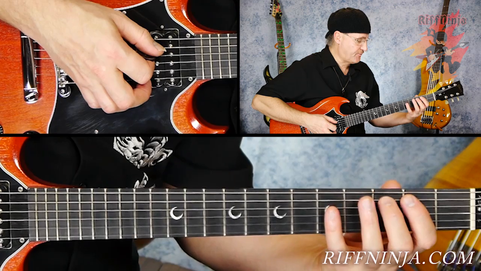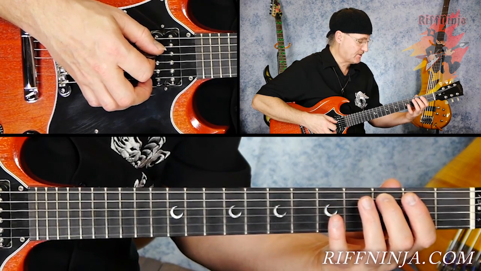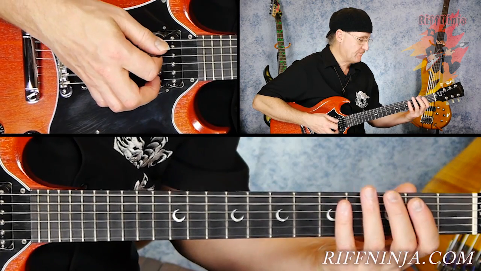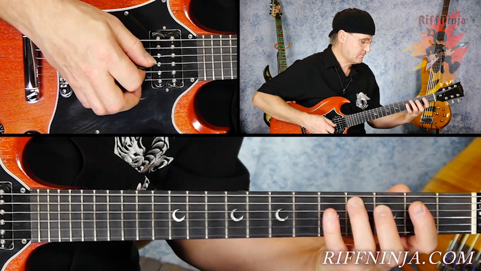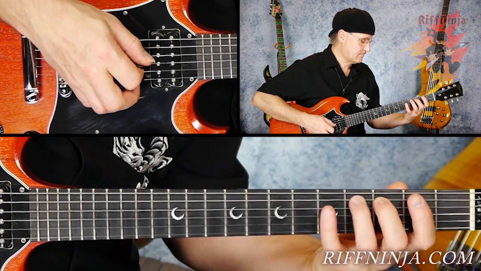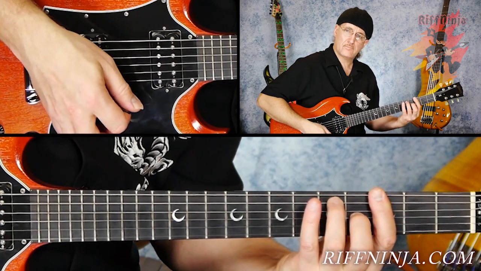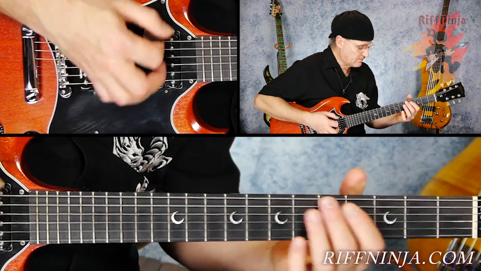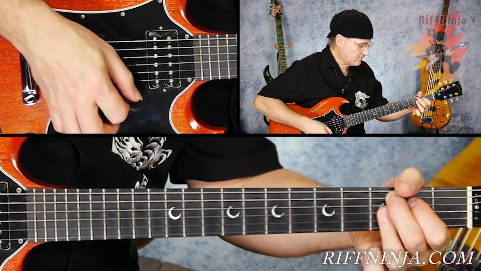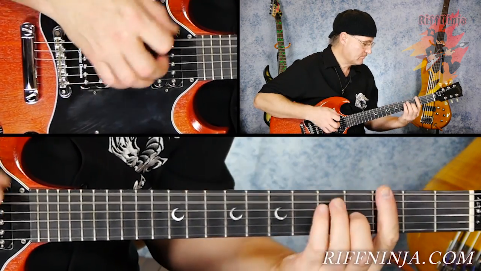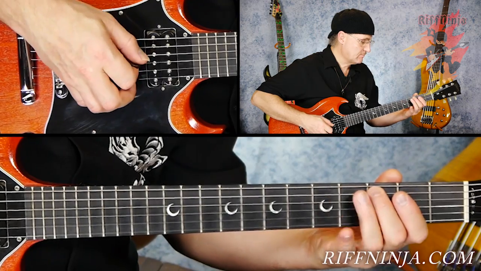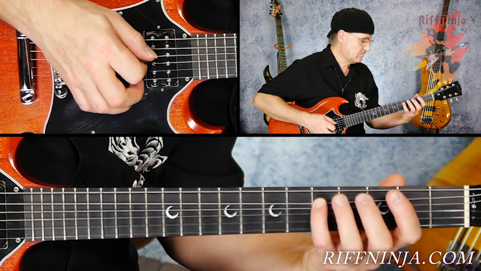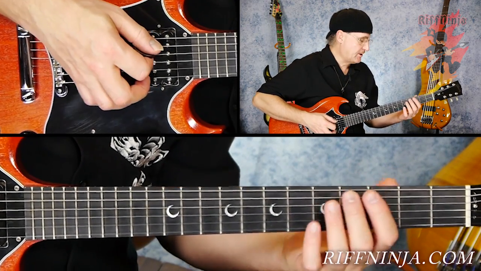And then back up, 4 to 5 with the chromatic passing note. And the end result. Or bringing you back to another progression. Very cool.